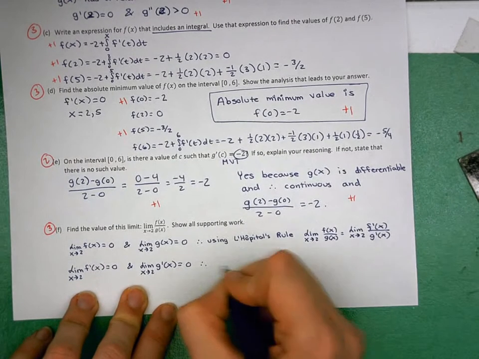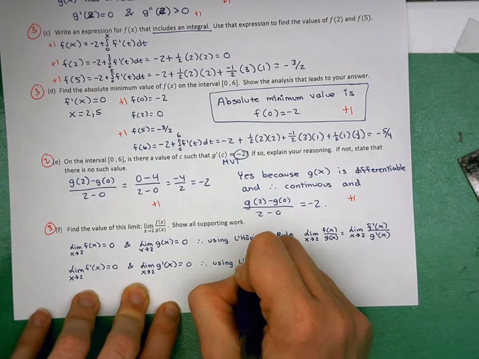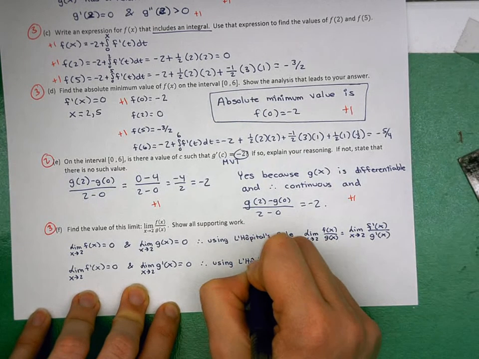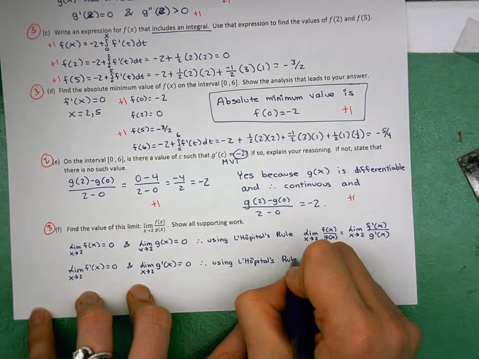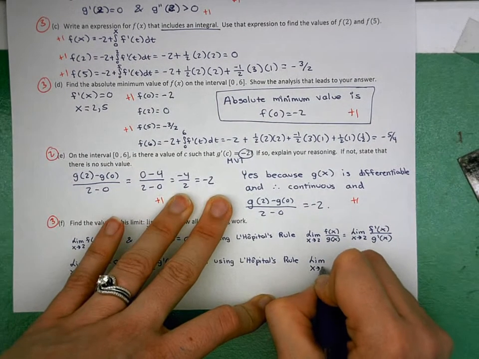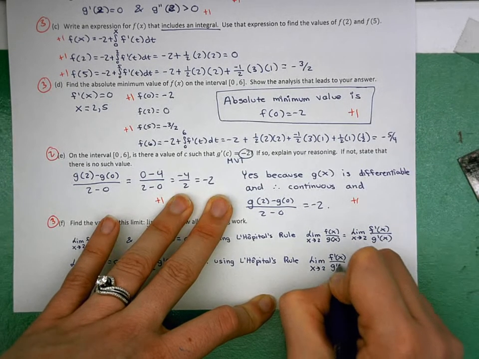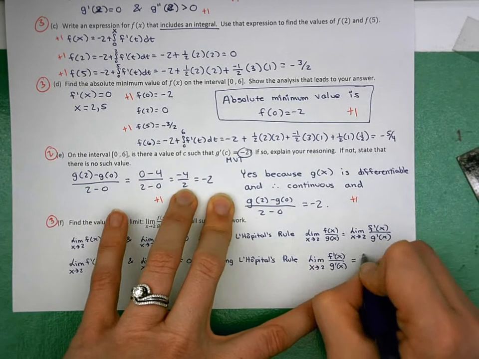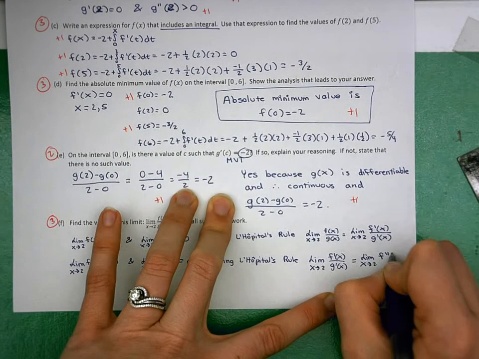I'm going to use L'Hopital's again. Limit as x approaches 2 of f prime of x over g prime of x, taking the derivative, so the limit as x approaches 2 of f double prime of x over g double prime of x.